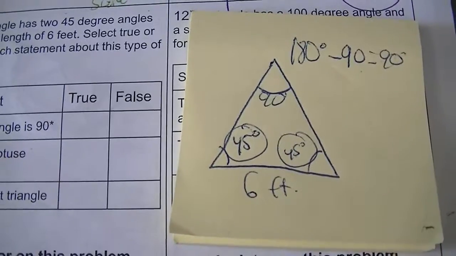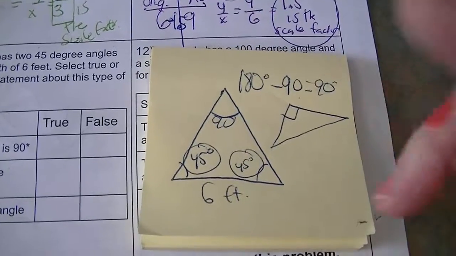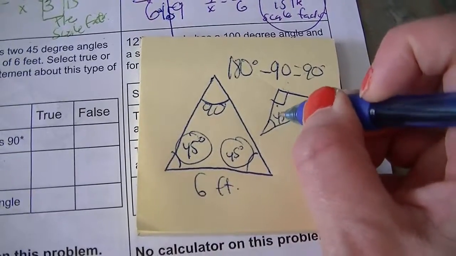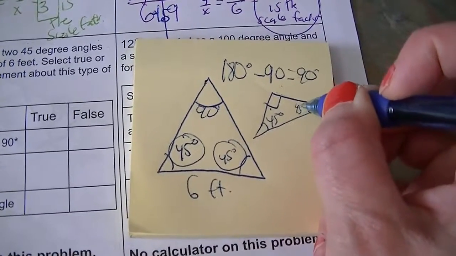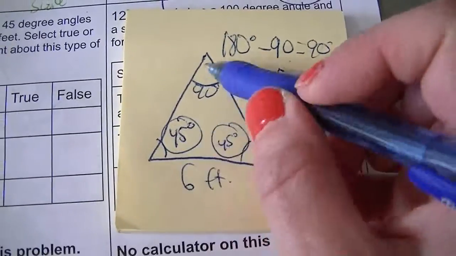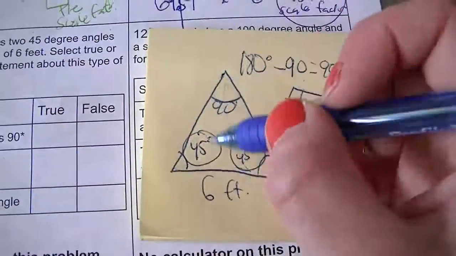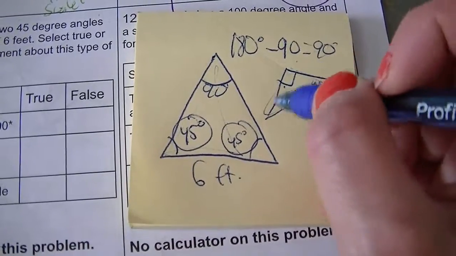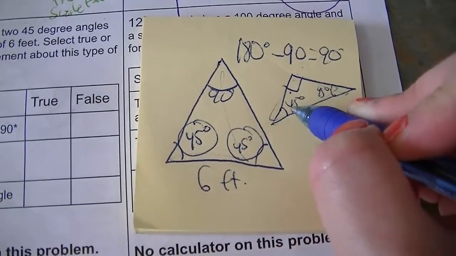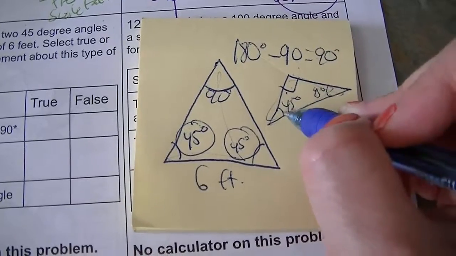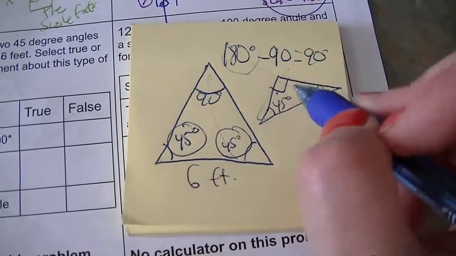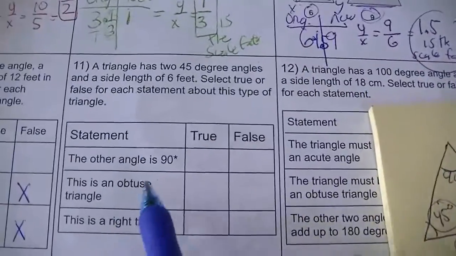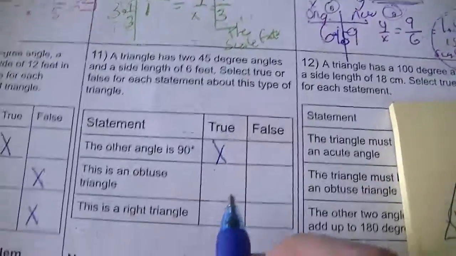Does it look like it from my silly little picture? No. It should look more like this. So this is 90 degrees, this is 45 degrees, and this is 45 degrees. This looks more accurate. When I first drew this, I didn't know any of the details really, so I just kind of started filling stuff in. So you'll see right here how this would be what the triangle would look like. And this is 45, 45, 90. When you add 45 plus 45 plus 90, you get 180 degrees, which is the sum of all the interior angles of any triangle. So therefore, that other angle is totally 90 degrees.